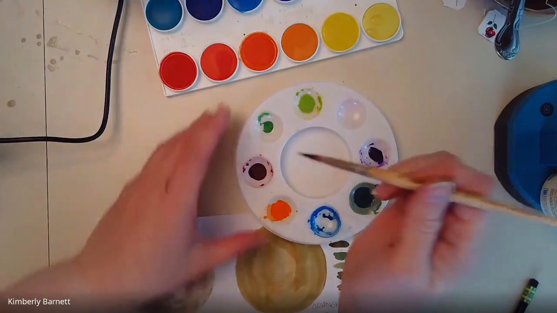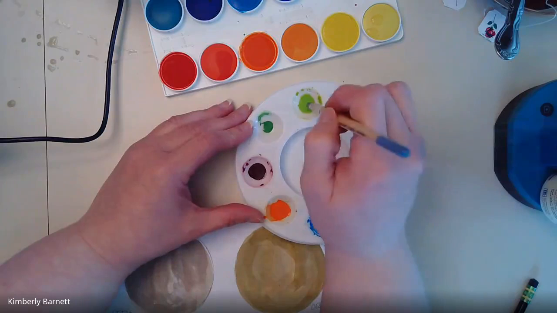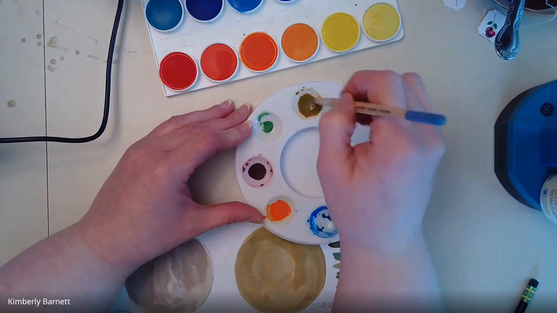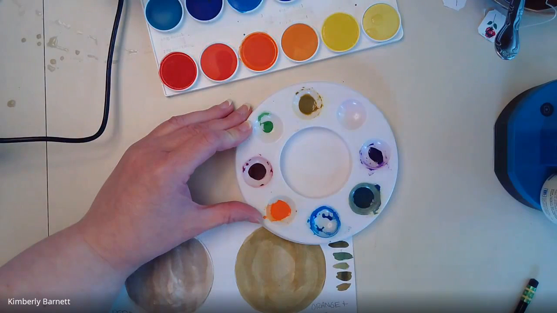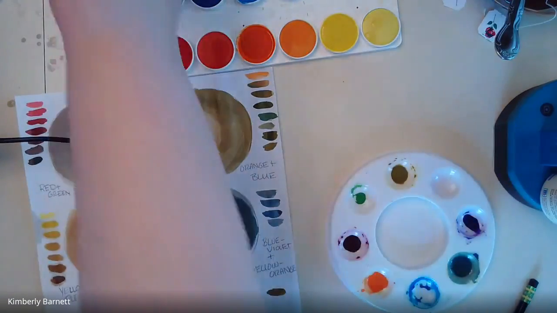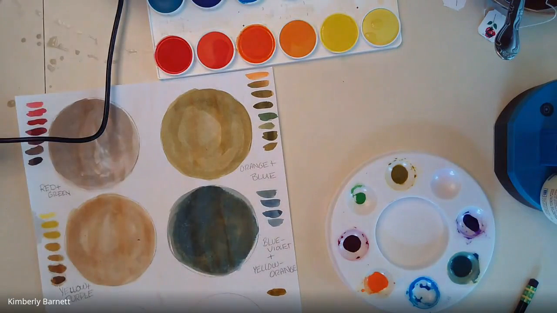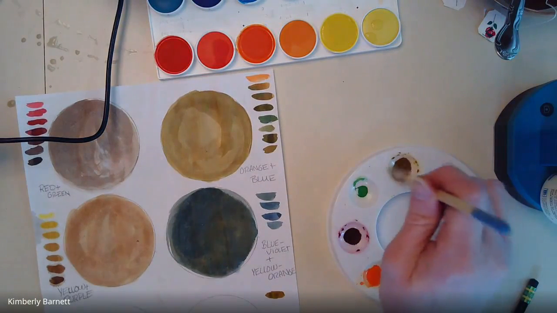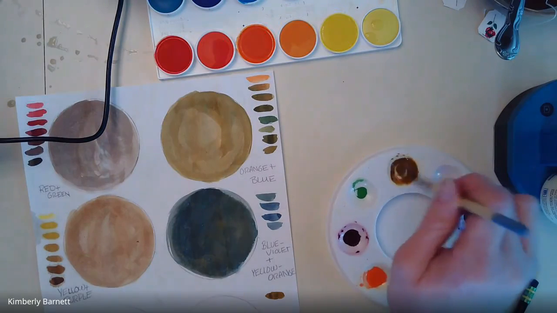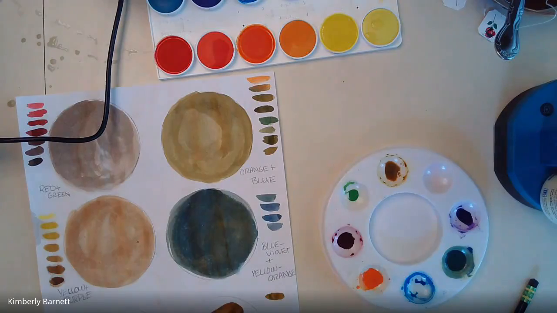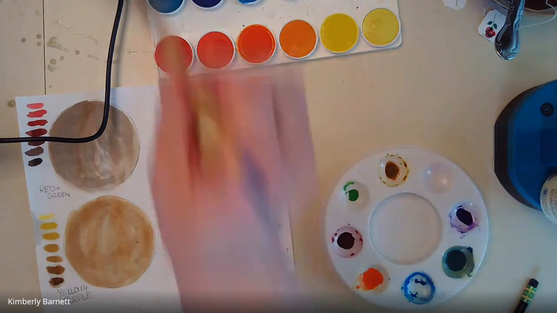Going to mix some of my red violet into my yellow green. Give that a little test. That might be a nice brown. And paint it on.